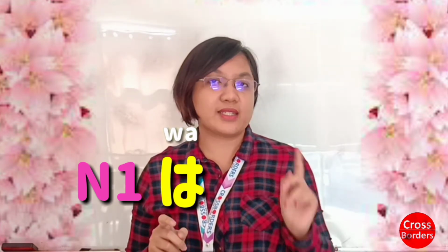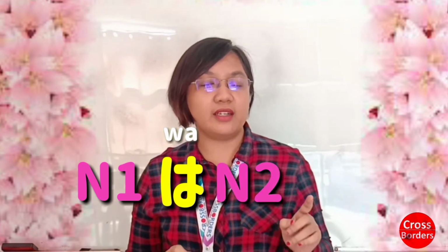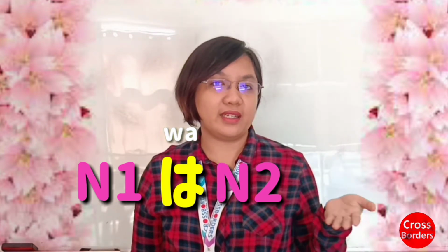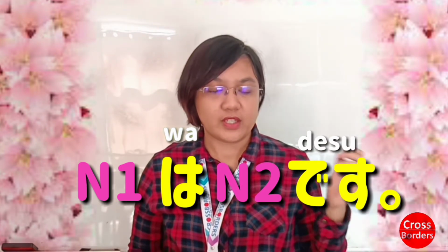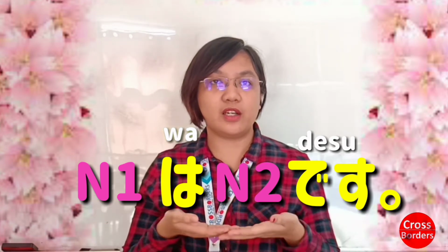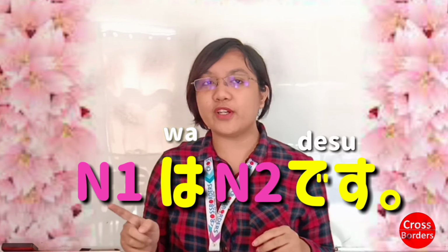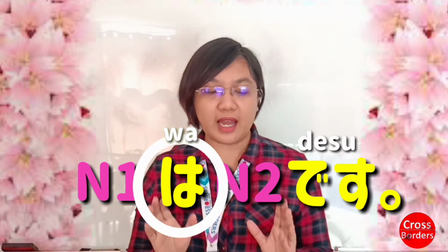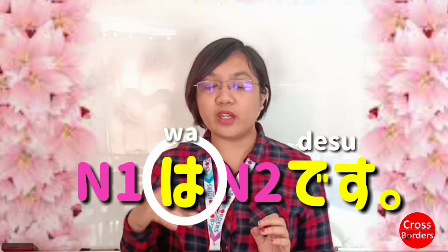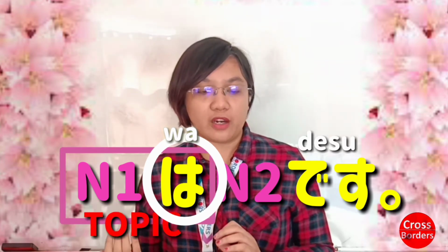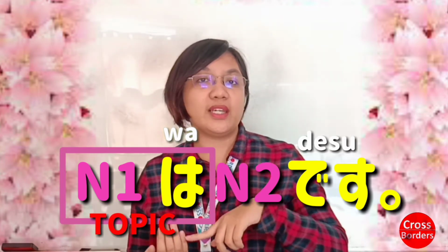So the first one is constructed by using one noun followed by the particle ha, a second noun, and then with the polite ending of desu. So in this particular grammar structure, you'll notice that between the first and second noun is a particle ha, which indicates that the word before is the topic of the message that will relate to the second noun.